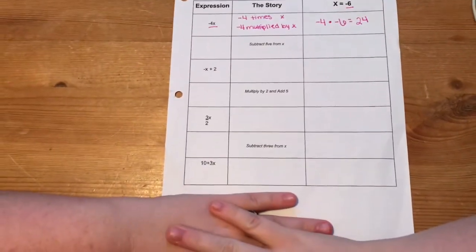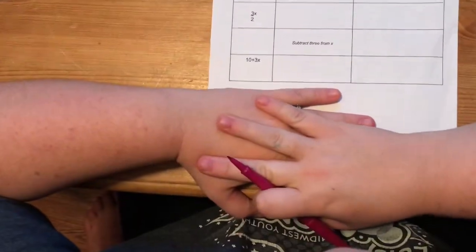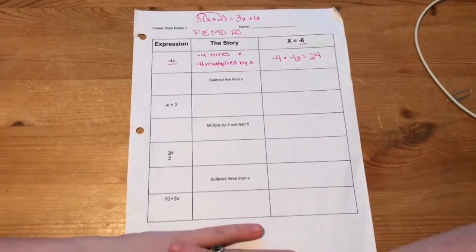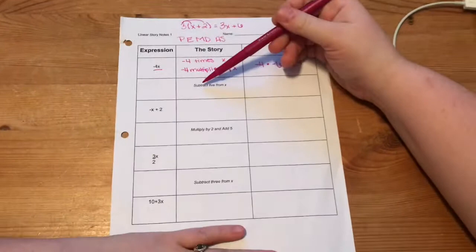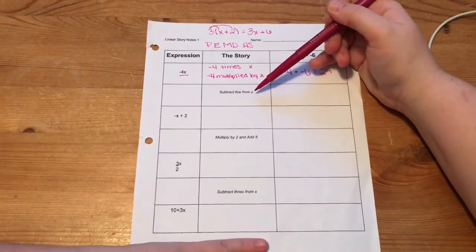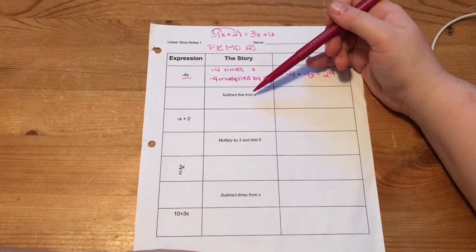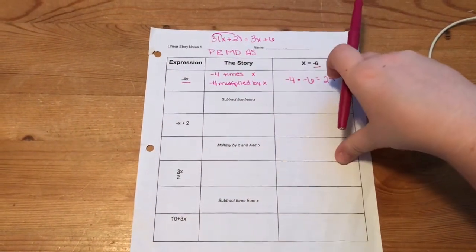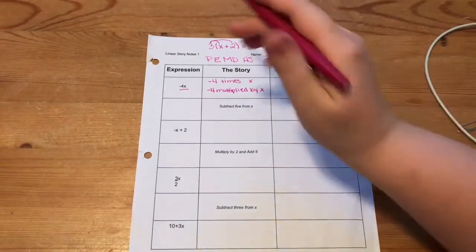Now this next one is a little different. It's the opposite. So we're already given the story and you need to write down the expression. My story is, subtract 5 from x. When it's saying that we're adding or subtracting a number from something, that means that that something is going to go first.